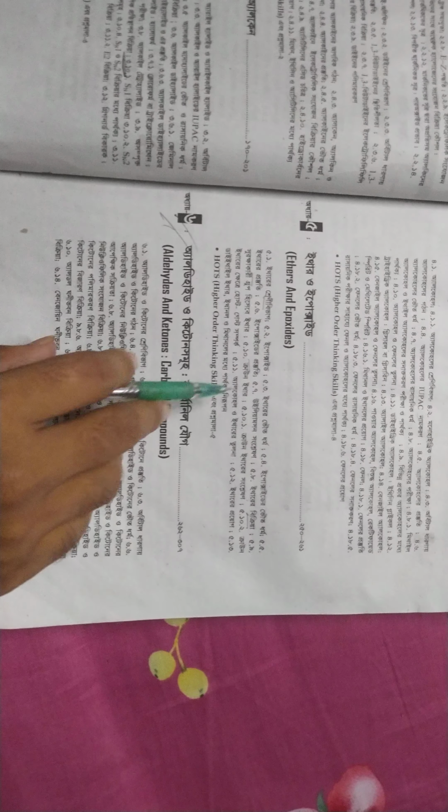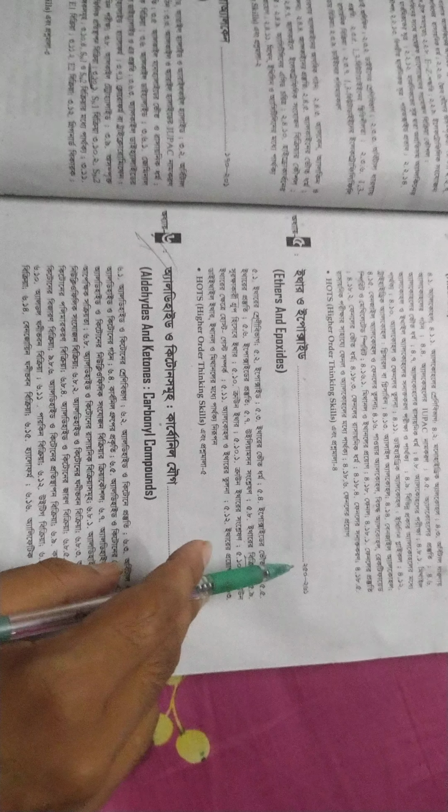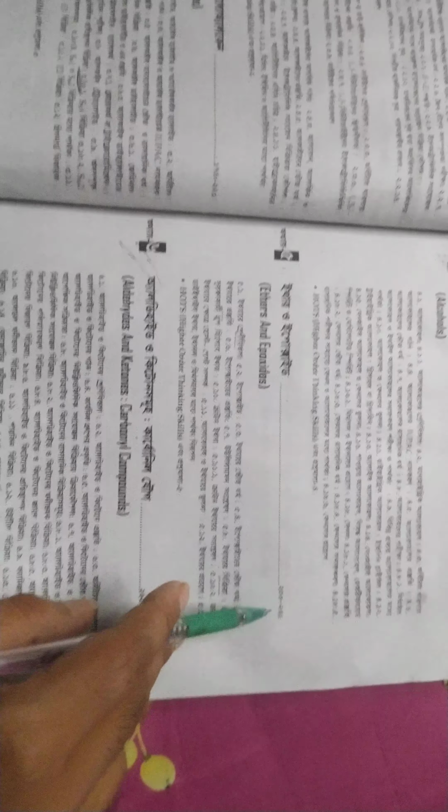the difference between alcohol and ether, and the difference between diethyl ether, ethanol and methanol. Let's do it. It's pages 252 to 261.